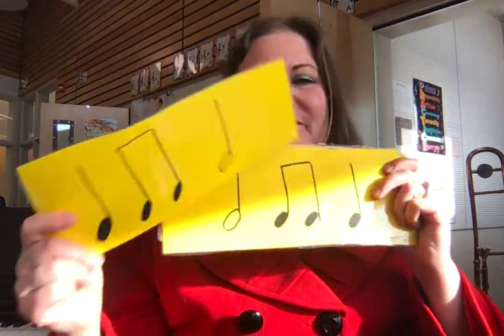Ta, TT, ta. Ta, TT, ta. TT, ta, TT. Ta, ta, ta.